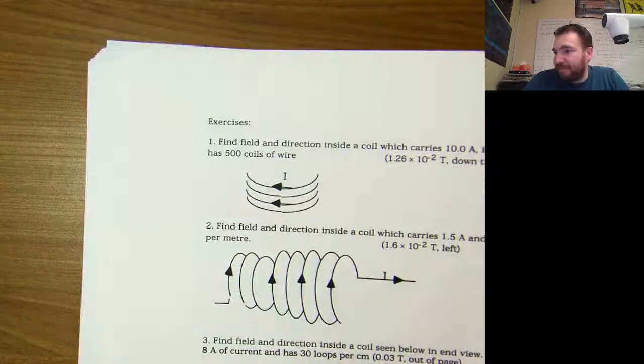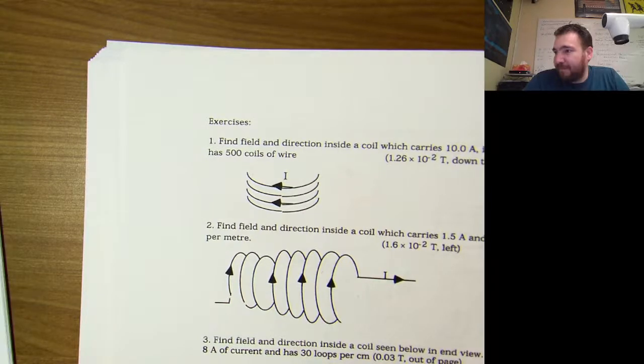Okay, play with it. Flip the page. Here's what I want you to work on. I'll give you some time to do it. I want you to do, I have it written here.